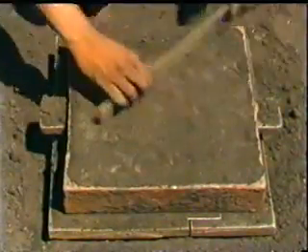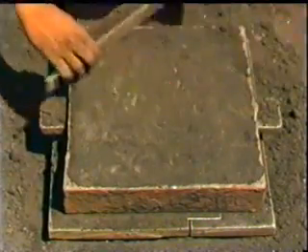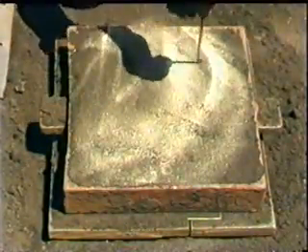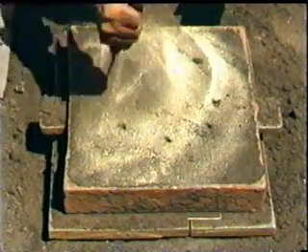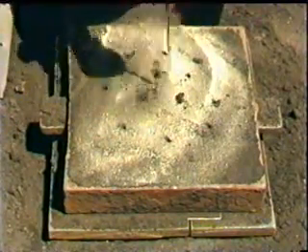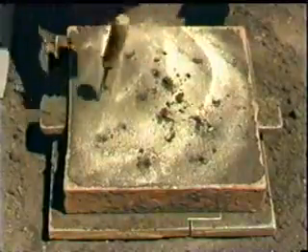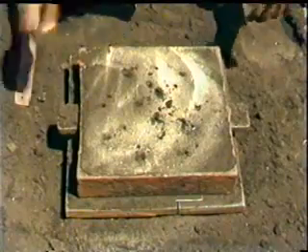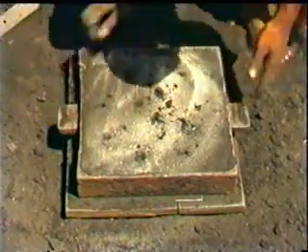The extra sand is removed with a stripper bar. Vent holes are made to provide passages for the escape of air and gases at the time of metal pouring. Lastly, the mold box along with pattern is turned upside down.